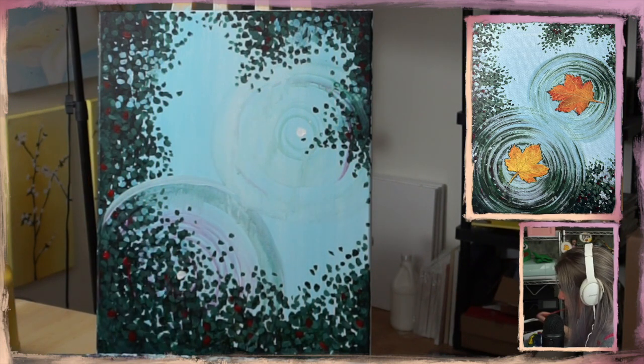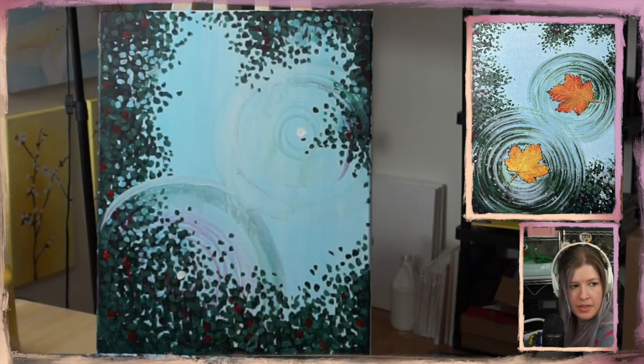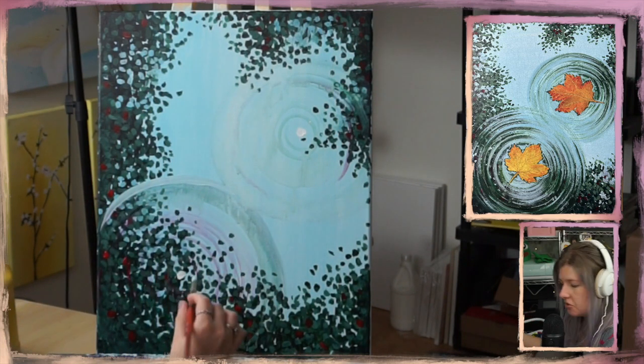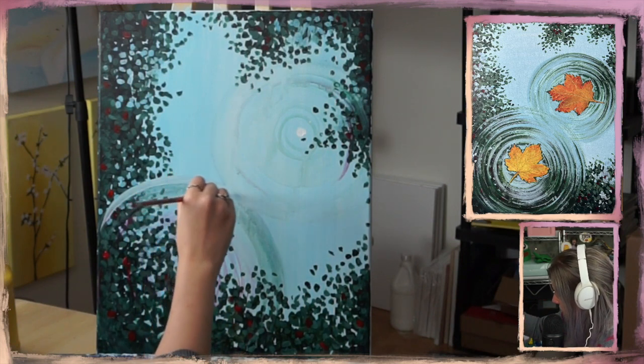But it just kind of ends. I don't want to say abruptly, but kind of. It does kind of just end abruptly. So we're not going to be creating full circles. We're going to be creating little lines that all come together into circles.